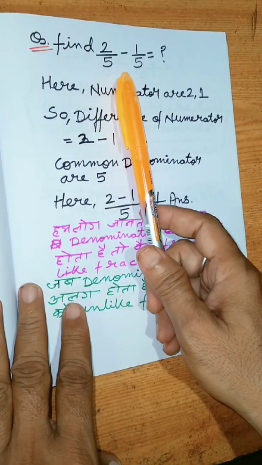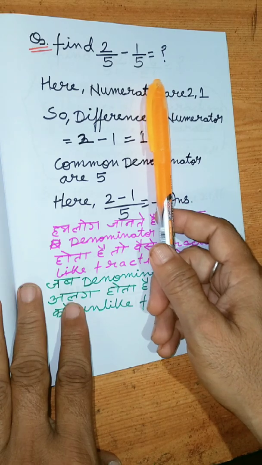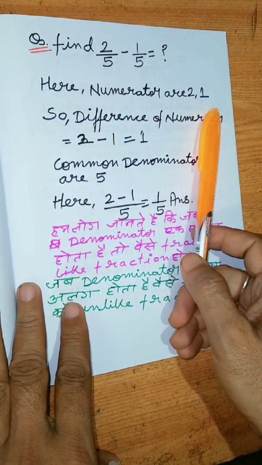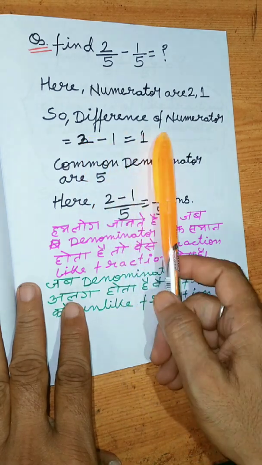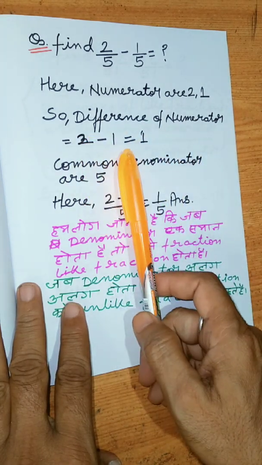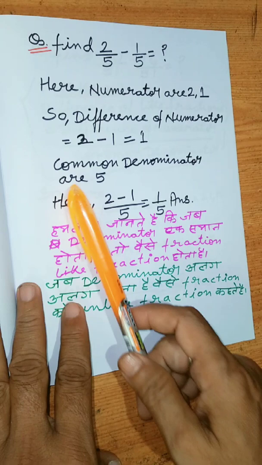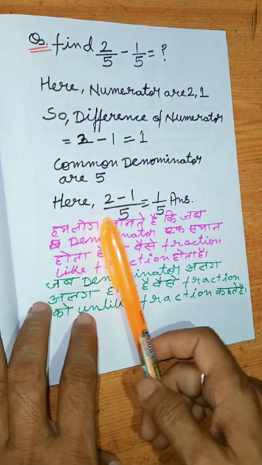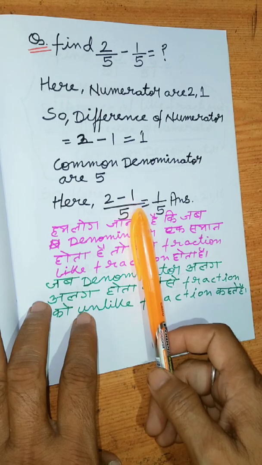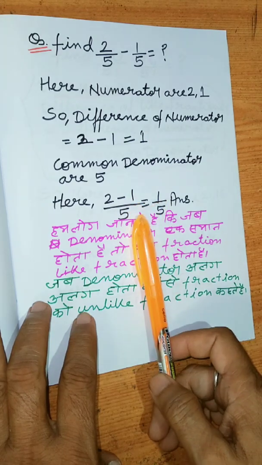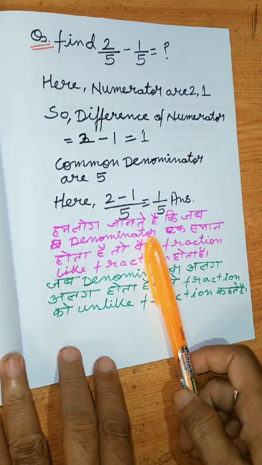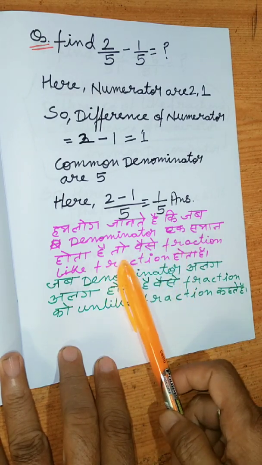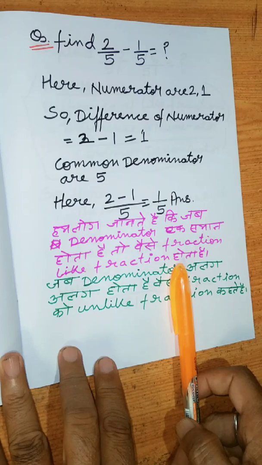Find 2 by 5 minus 1 by 5 is equal to what? Here the numerators are 2 and 1, so the difference of numerators is 2 minus 1, which is equal to 1. Here the common denominator is 5. So the answer is 1 by 5.